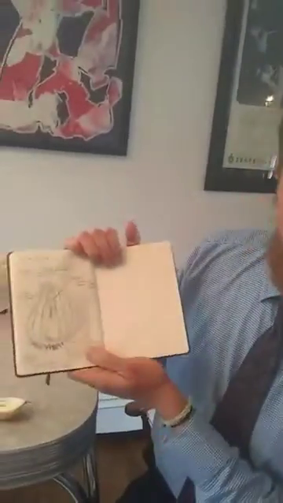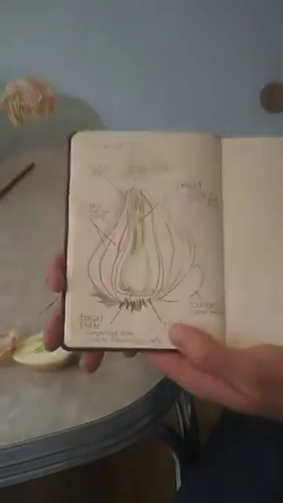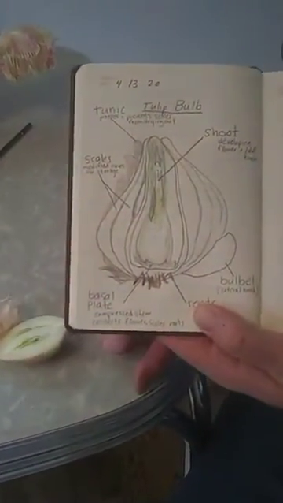And just like with everything else in science, one of the ways that I love to learn about things and remember what I learned is through nature journaling, science journaling. So I have here a drawing I made of a bulb after dissecting.